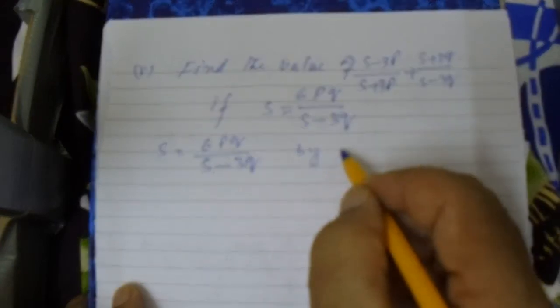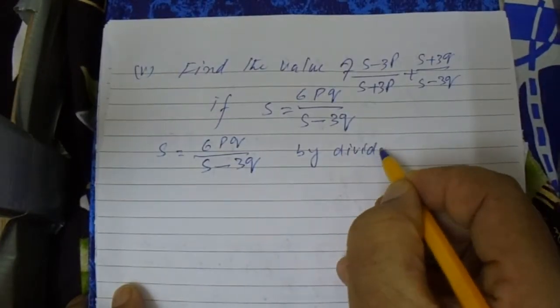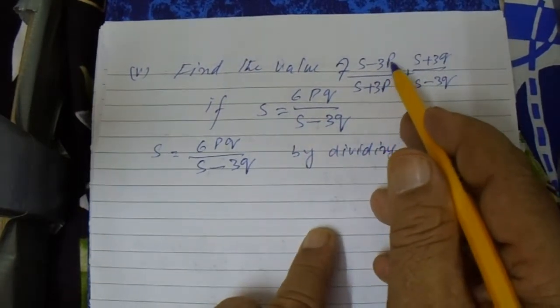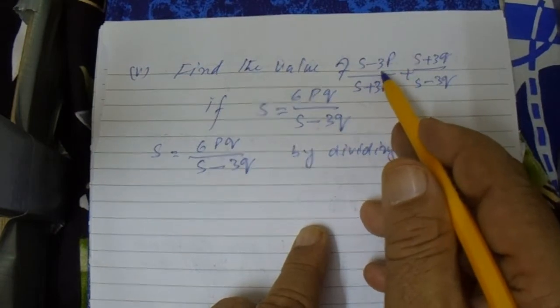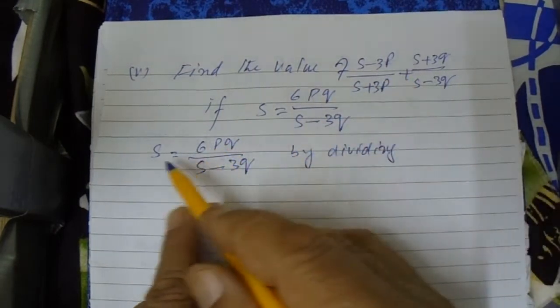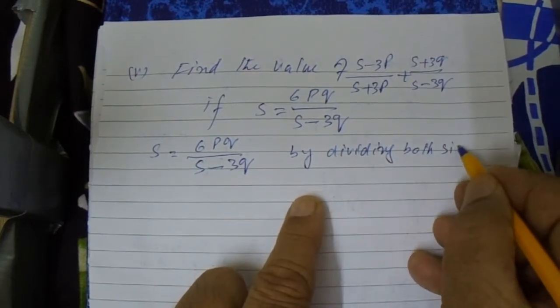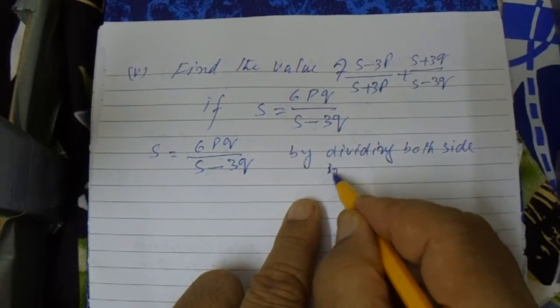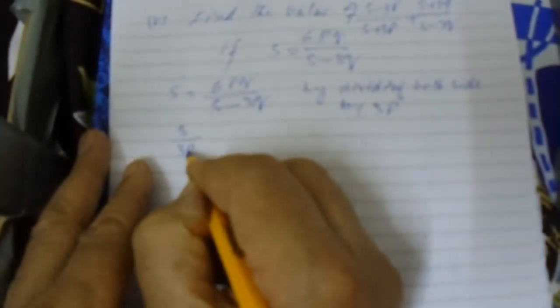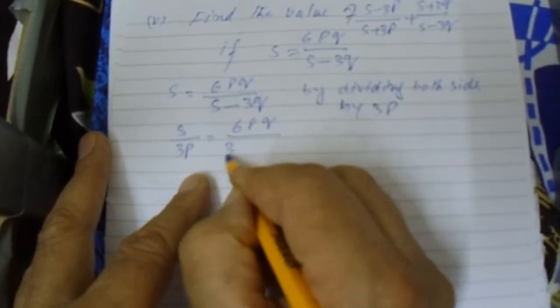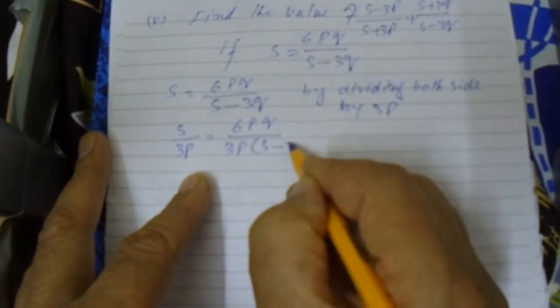By dividing 3p, because we write 3p, and we divide this 3p by s, dividing both sides by 3p, and s over 3p is equal to 6pq over 3p into s minus 3q.